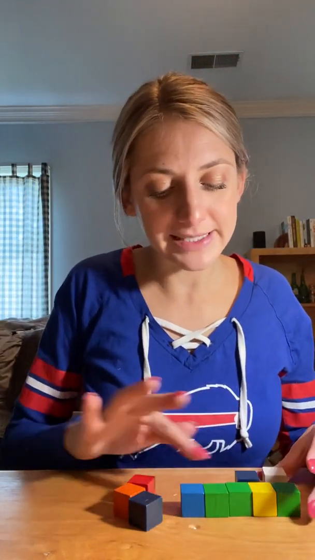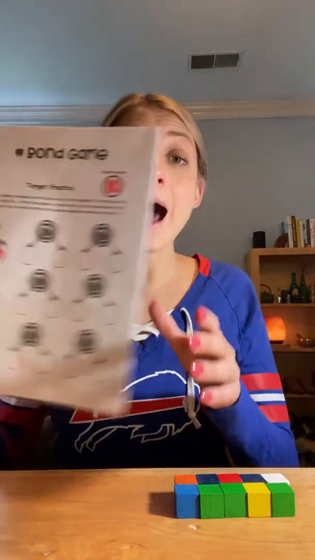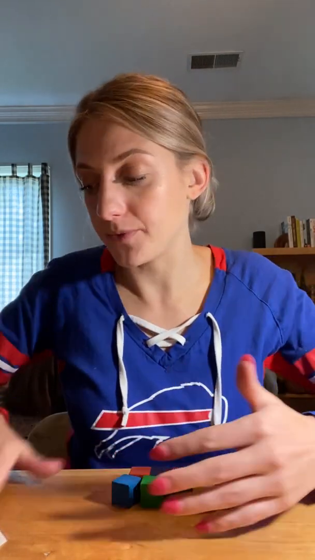So here are my 10 cubes. Now, I rolled a 4, so I knew my first part was 4. So 1, 2, 3, 4. That's my first part of 10. What's my other part? 1, 2, 3, 4, 5, 6. Okay, we'll practice that again on the next round.